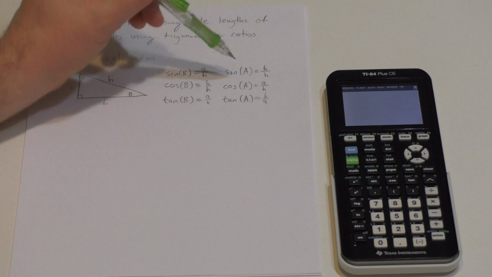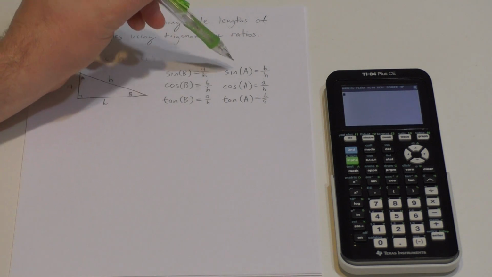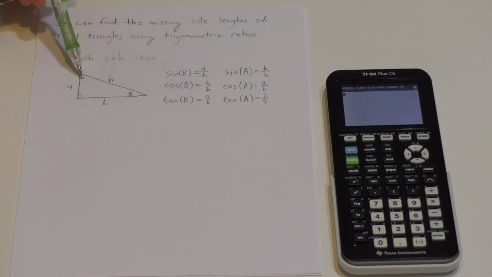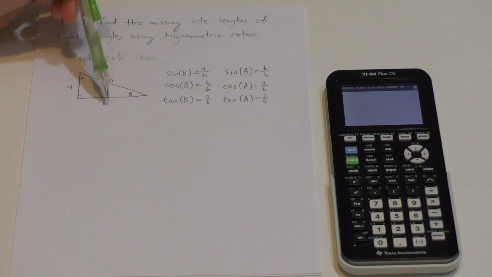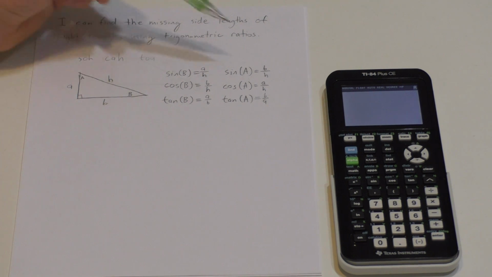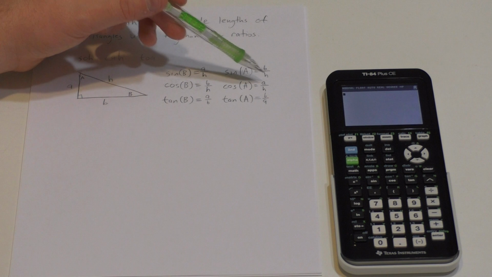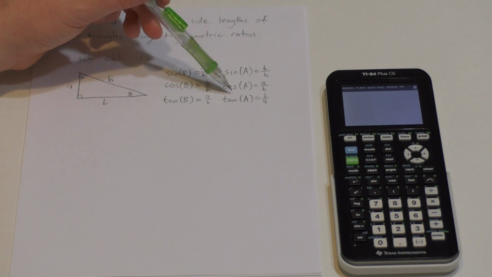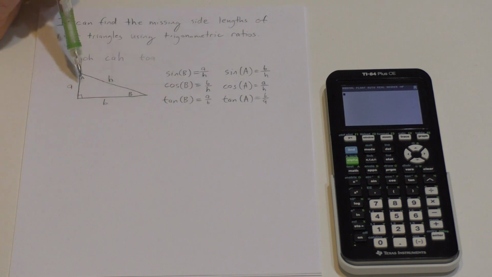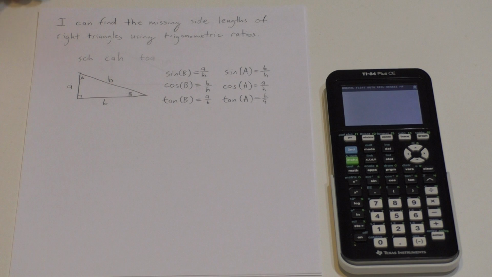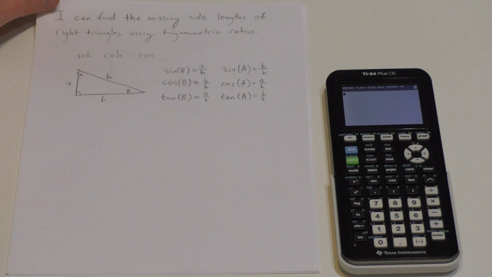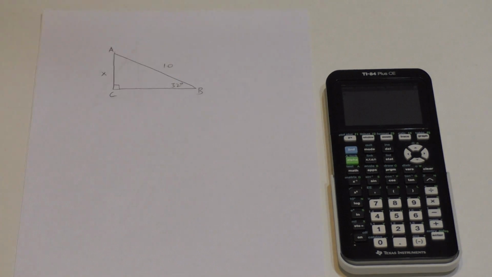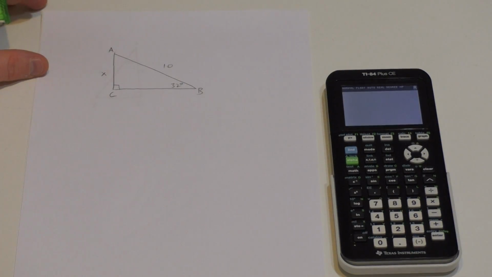Okay, and you can see the same thing happening here with the angle A. So sine of A is B, there's your opposite, over your hypotenuse. Cosine of angle A, adjacent, which is A, over hypotenuse, and then tangent, which is B, as in the opposite, over A, which is the adjacent. Okay, so we're just going to remember this: SOH CAH TOA.